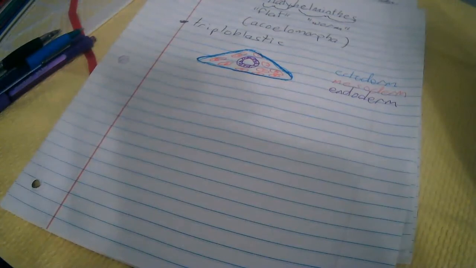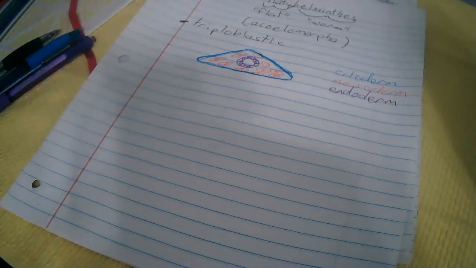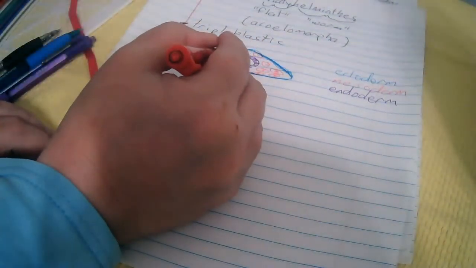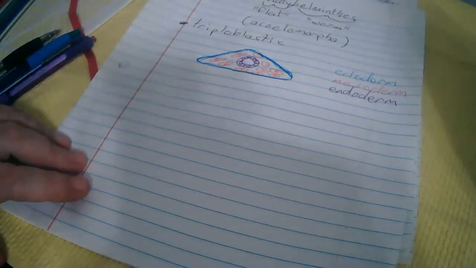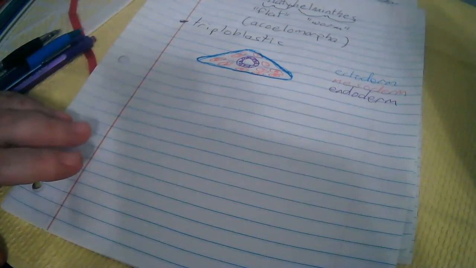Now, the only difference in the development of an animal such as a human and the development of a triploblastic animal that does not have a body cavity is that the body cavity would be here, in the region of the mesoderm.